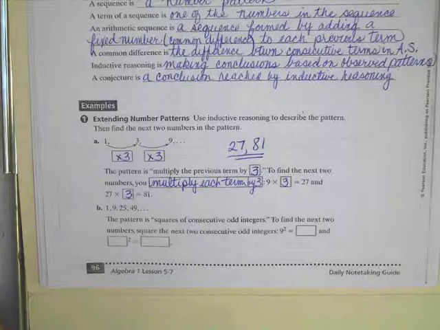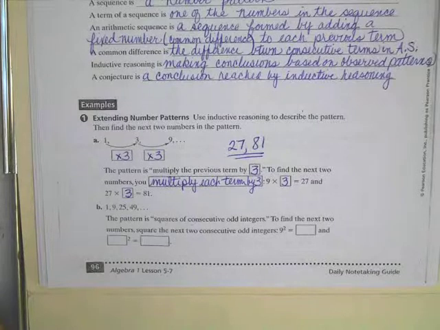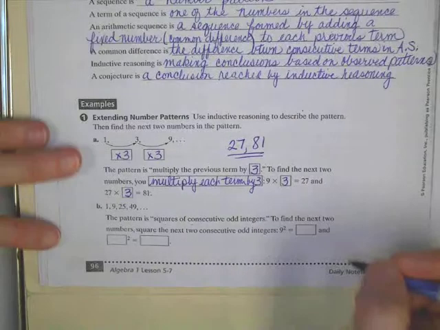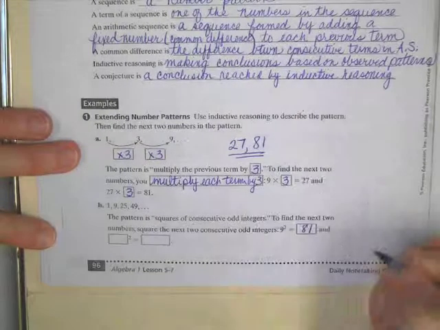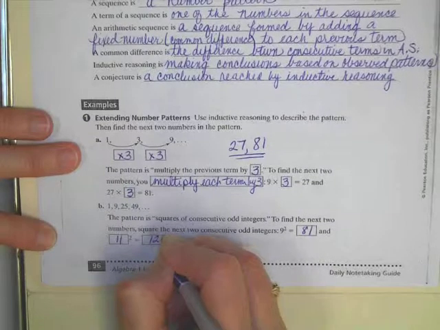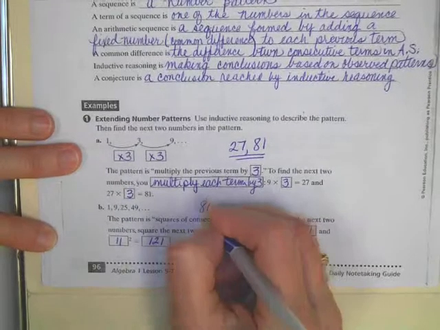In our next pattern, we have 1, 9, 25, 49. The pattern is squares of consecutive odd integers. To find the next two numbers, square the next two consecutive odd integers. That would be 9 squared, which is 81, and 11 squared, which is 121.